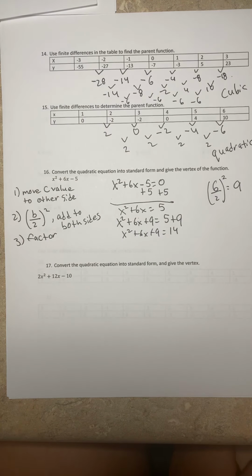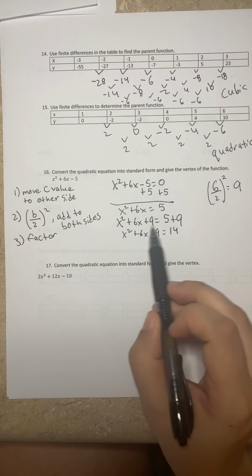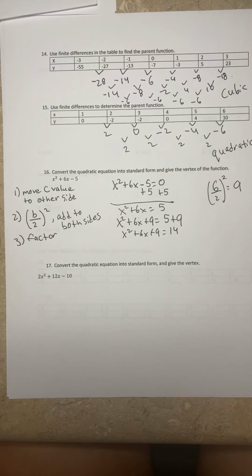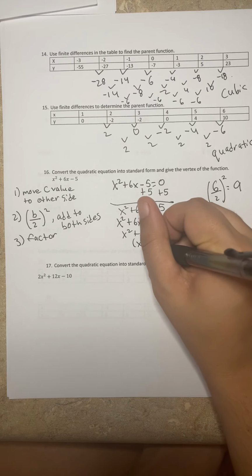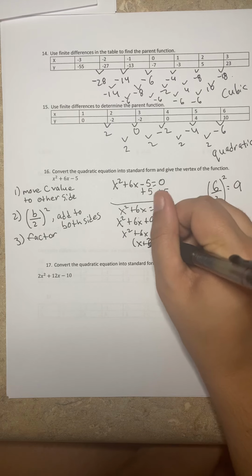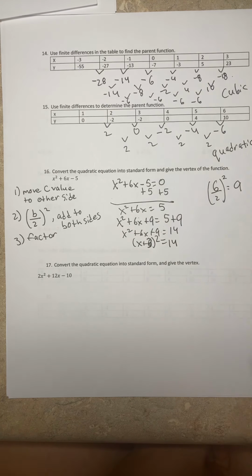And the trick with finding the vertex form is this will always be x plus a number or x minus a number squared. Okay. So it's always what's going to multiply to give me 9 and add to give me 6. And it's going to be the same number twice. So that means the same number that's going to multiply to give me 9 and 6 is 3 and 3. So that's going to become x plus 3 squared equals 14.